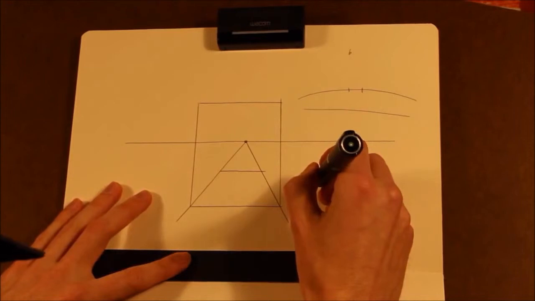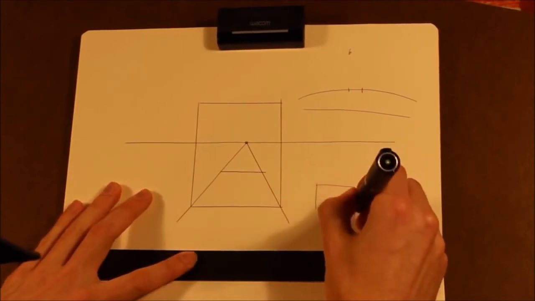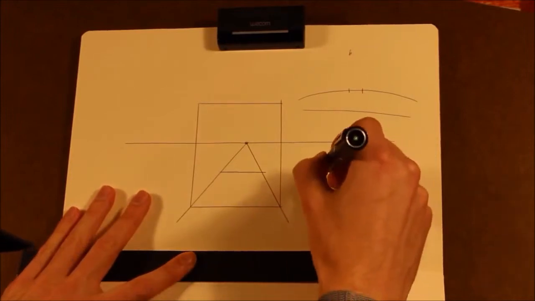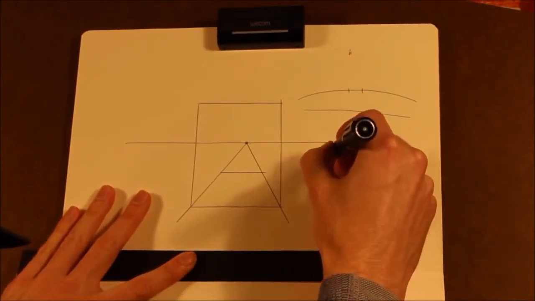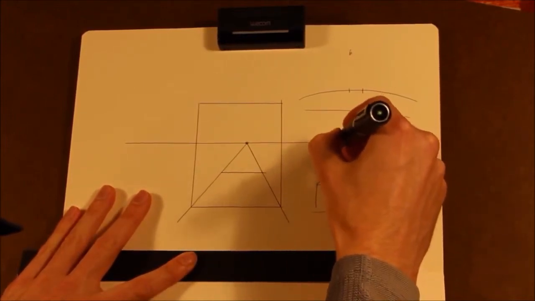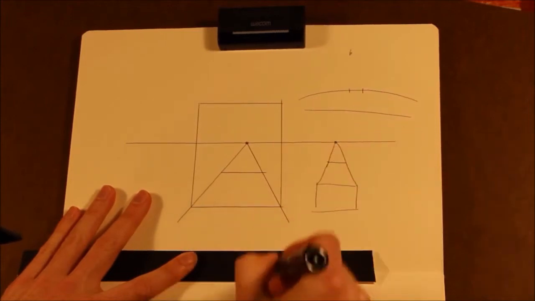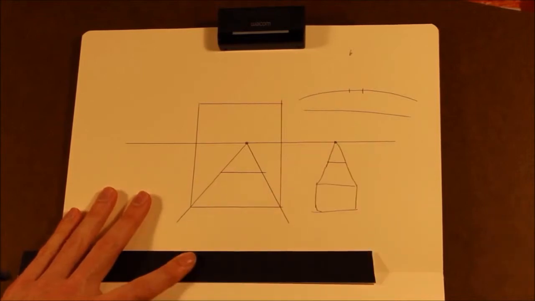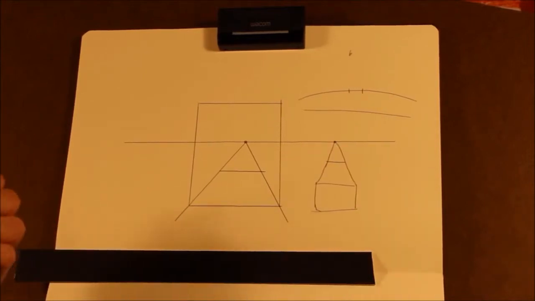So you might have a situation where the box is here, your vanishing point is pretty much centered over it, and then you're just going to draw lines back to the horizon. Boom, and there you have a box in 1 point perspective. It's a pretty simple idea.